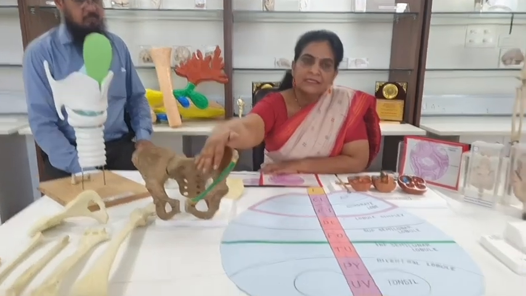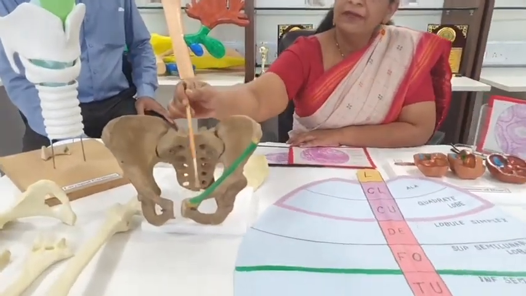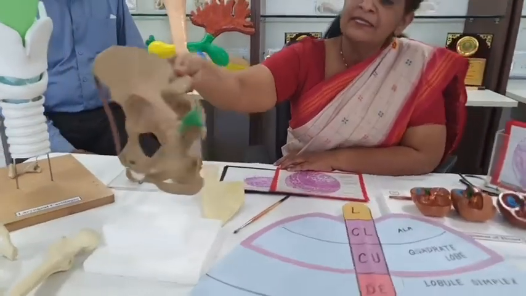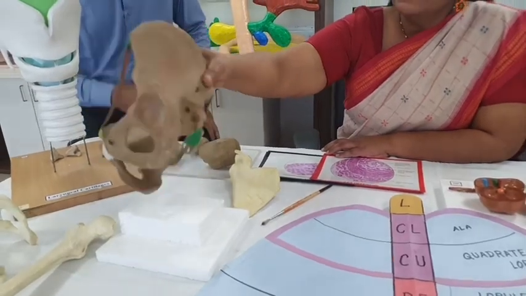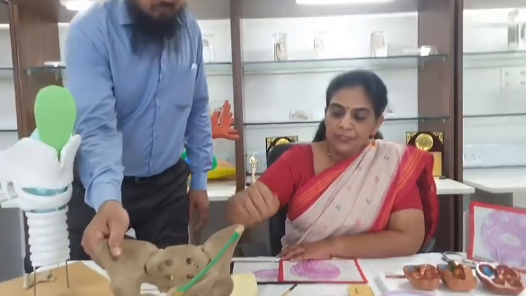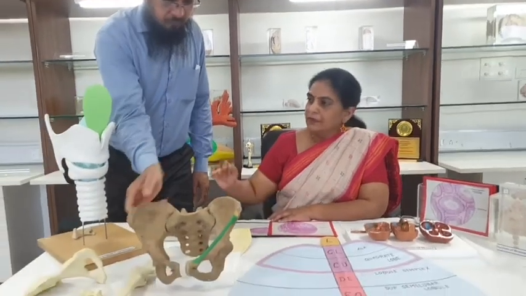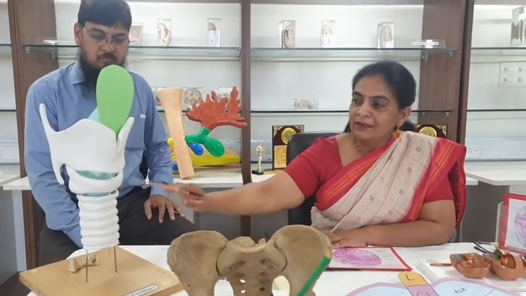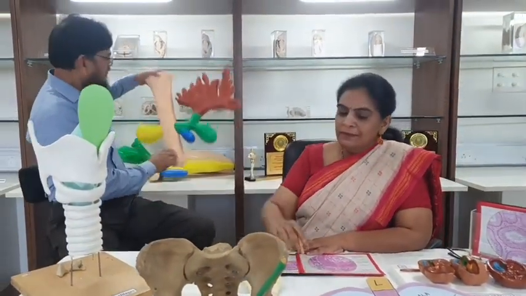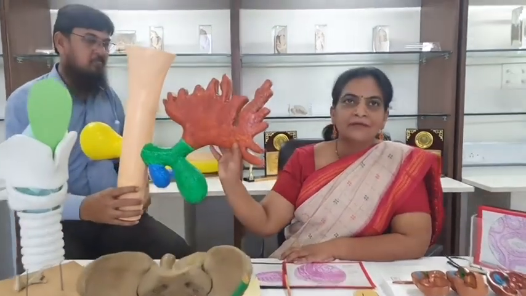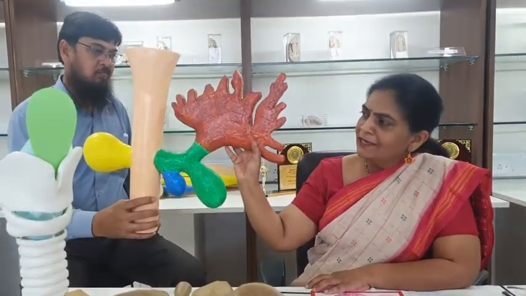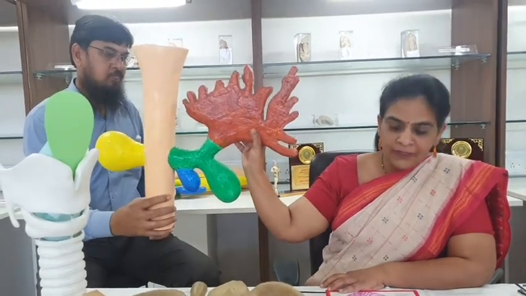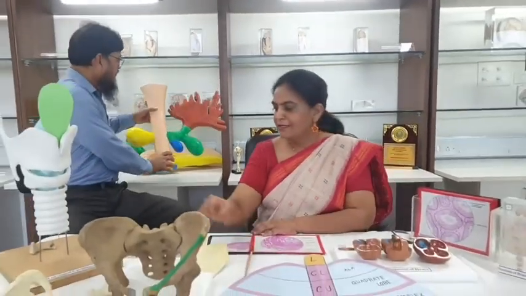For example, these, we have pasted the ligaments over here, for example the inguinal ligament, and the sacrotuberous and sacrospinous ligaments are prepared so that we can show them directly on the bones. This is a plaster of Paris model showing the cartilages of the larynx, and we have some models made of thermocol. These are thermocol sheet models. They are big models. They can be used in lectures and in practicals, and are very easy to handle also.